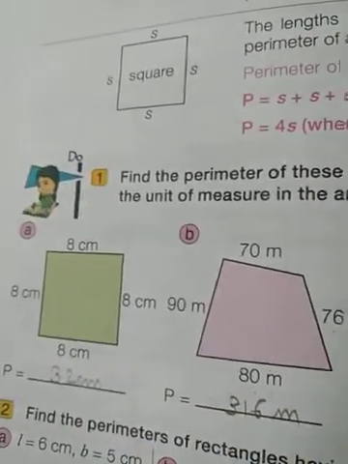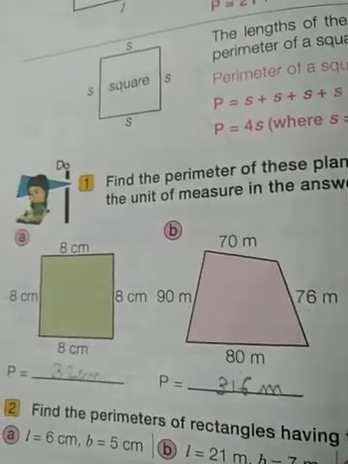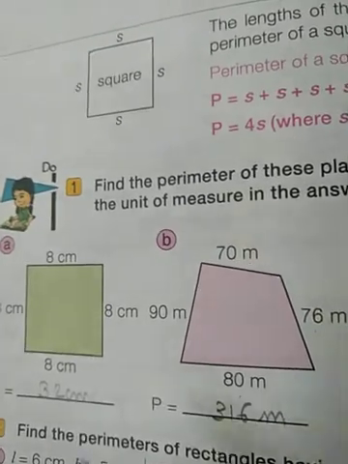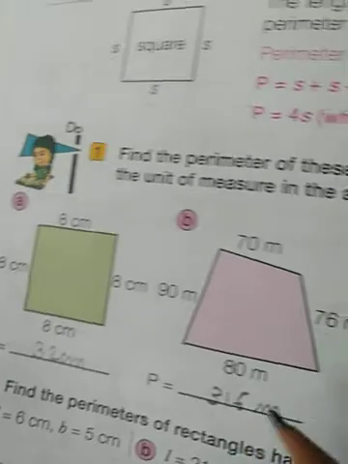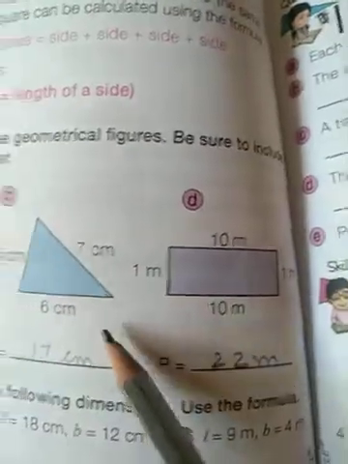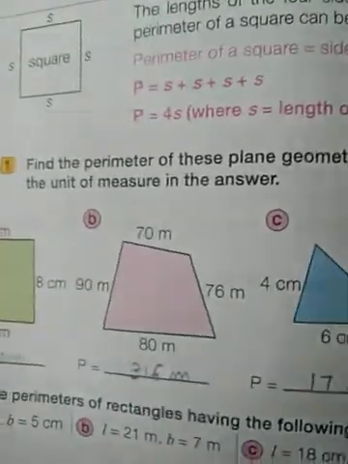Now here we have to find the perimeter. Keep one simple thing in your mind: perimeter means take the addition of all the sides. Here the different figures are given. You have to take the total of these sides, and this is the perimeter, and write the unit for each. Got it, children? Here I am showing you, just take a look.